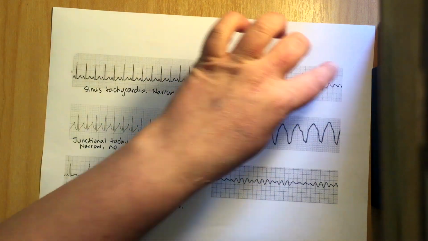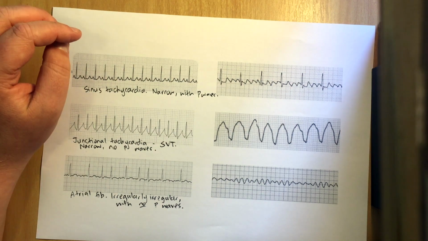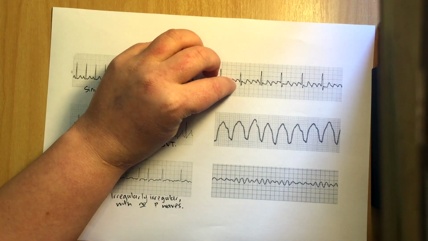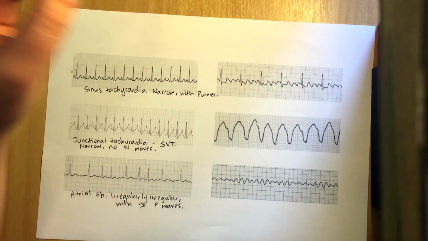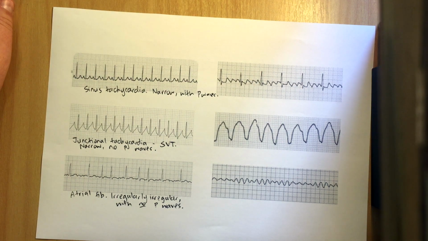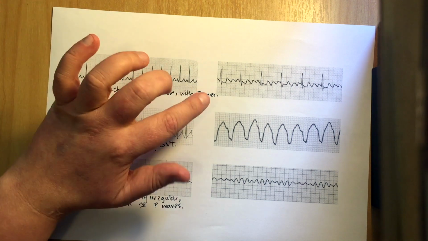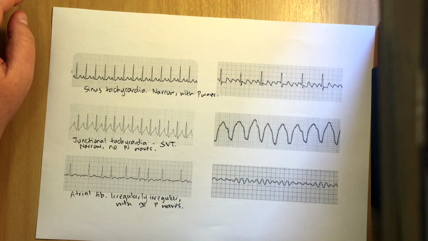However, that's how fast the QRS complexes are, but the atria are actually going quicker than that because we can see a whole bunch of P waves. We'll come to that in a minute. Regular or irregular? Pretty regular. Wide or narrow? QRS complexes are narrow. They're less than 3 small squares wide. P waves? Yeah, well, we can see a bunch of P waves actually.